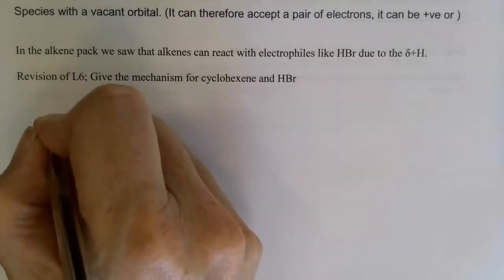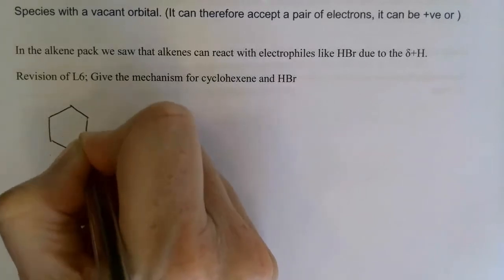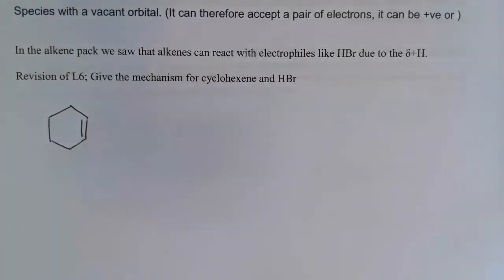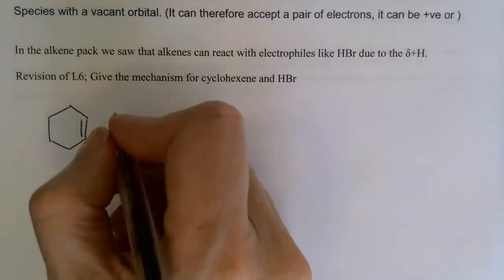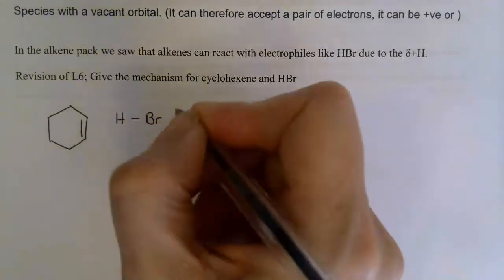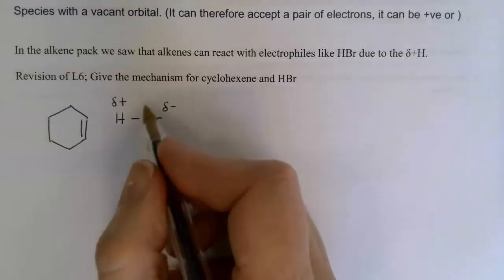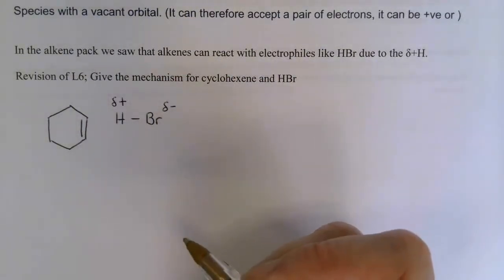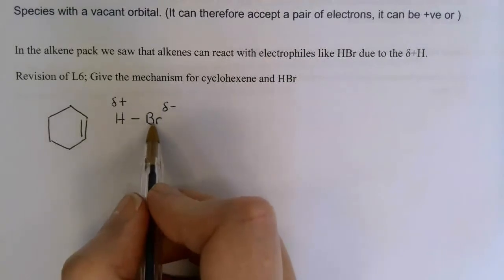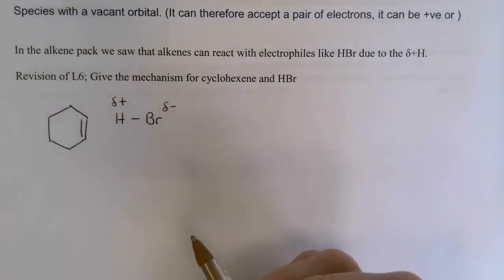So we're going to take our cyclohexene with its single double bond. So this is going to react just like any normal alkene would, and we're going to take our hydrogen bromide, HBr, and we've got a delta positive hydrogen and a delta negative bromine, because the bromine is more electronegative than the hydrogen, so the electrons spend more of their time up this end of the molecule, leaving this end delta negative.